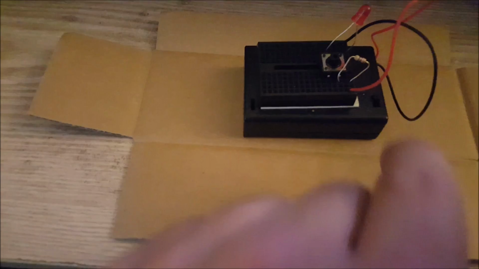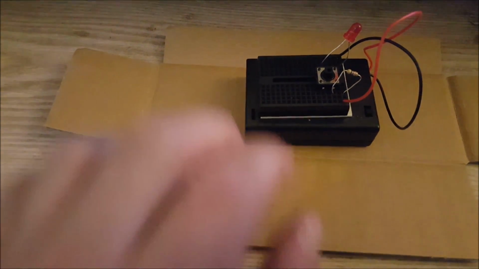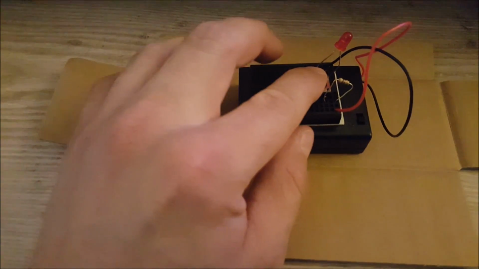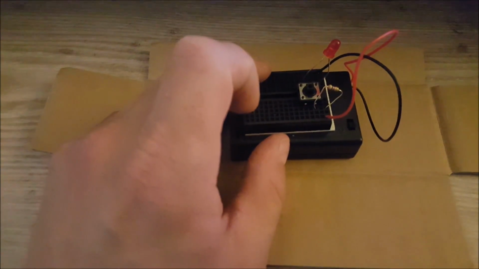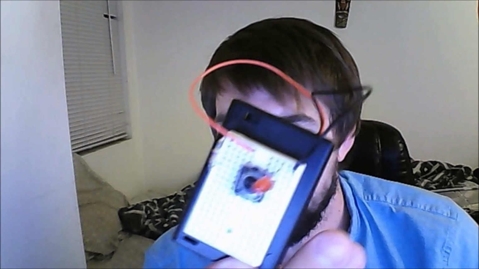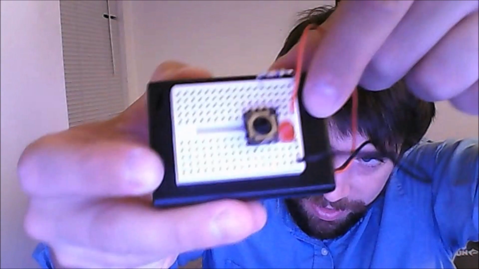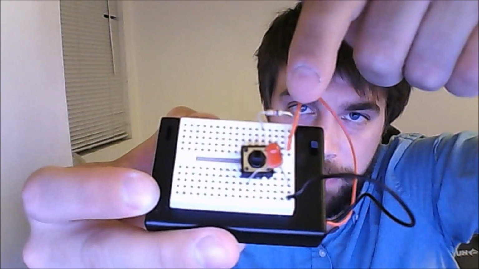So this is the breadboard with circuits. It's got a button. I turn on the power supply, and when I push the button, the light goes on. When I let go of the button, it goes off. So basically, once we turn the power supply on, the power is going into the red wire.